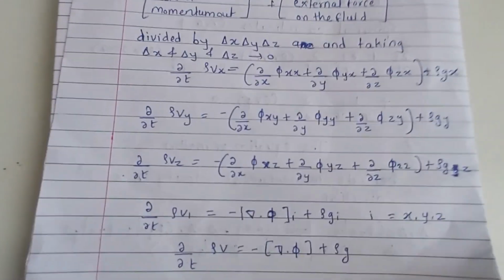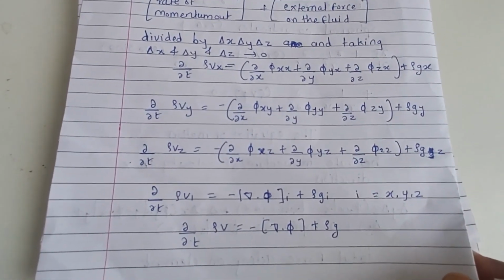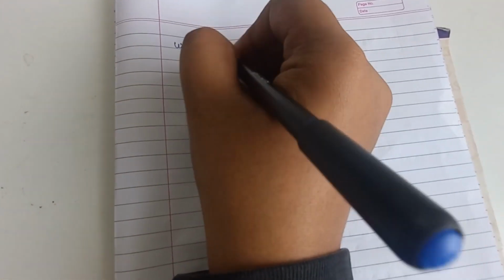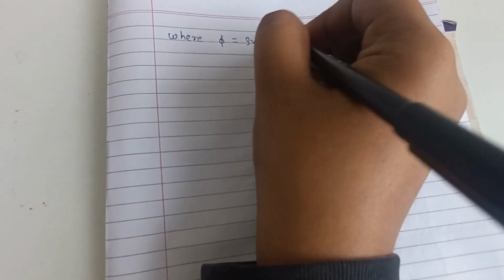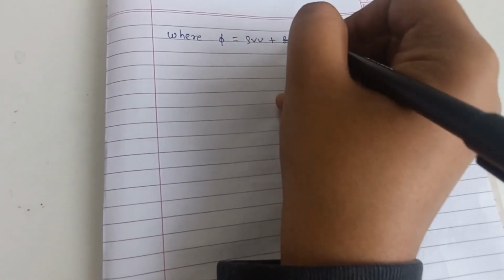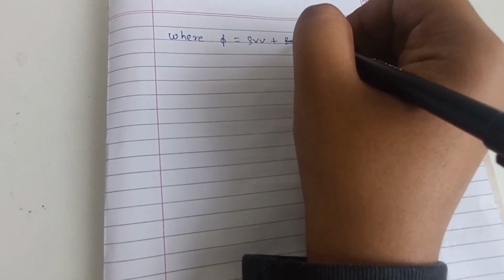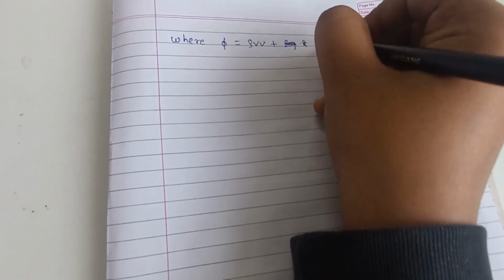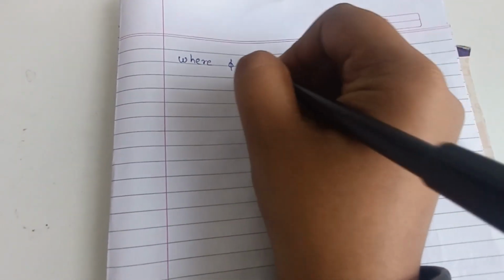We can again simplify the terms, and we can write the flux as I mentioned here in the equation of motion. We can consider two fluxes here, that is convective momentum flux and molecular momentum flux. We can write the flux as rho v v plus pressure into delta plus tau.